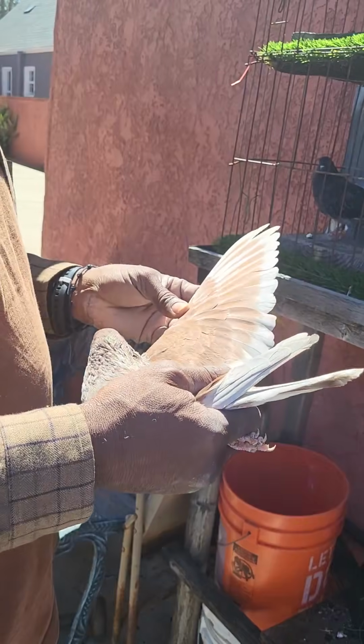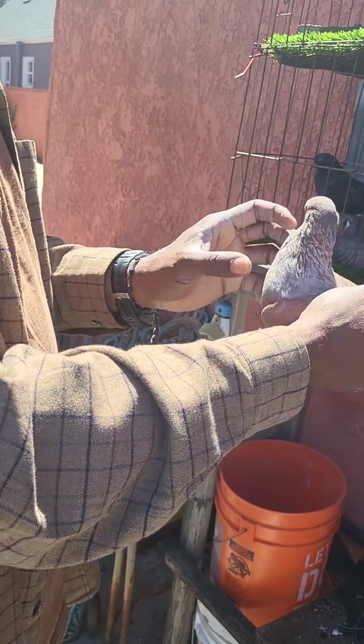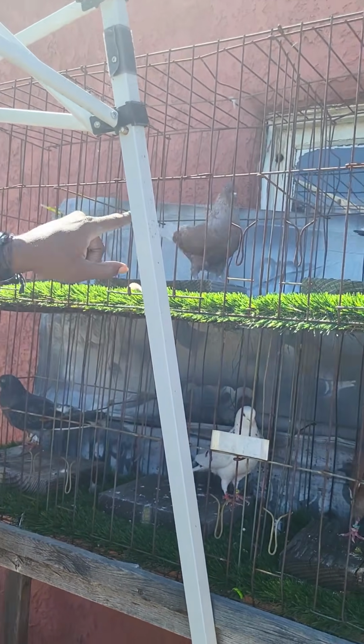So what I noticed about these birds is they're very consistent in type. They're very consistent. But this one is a little rounder in the chest. Similar to my birds, but a little longer. He's a little longer this way.